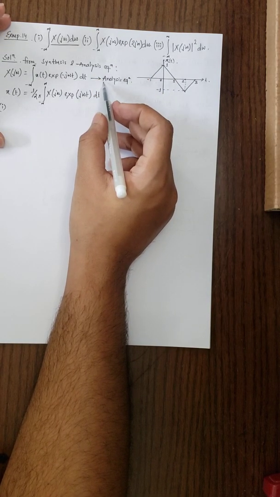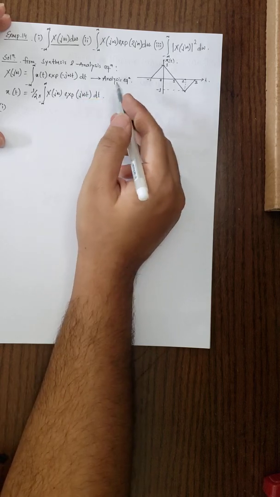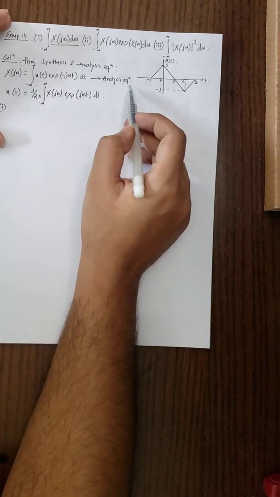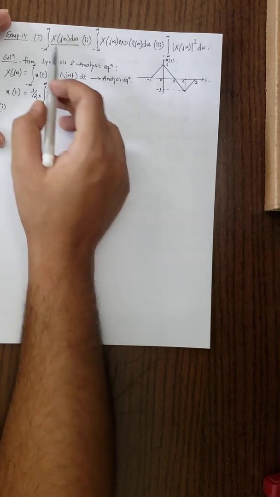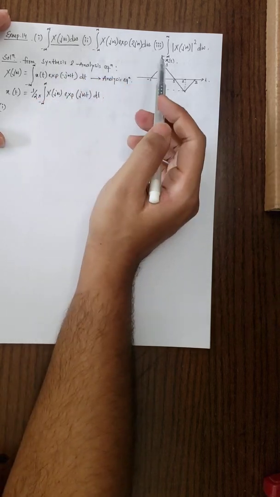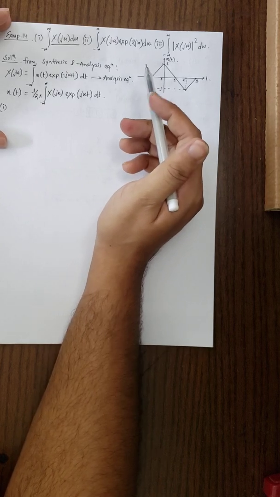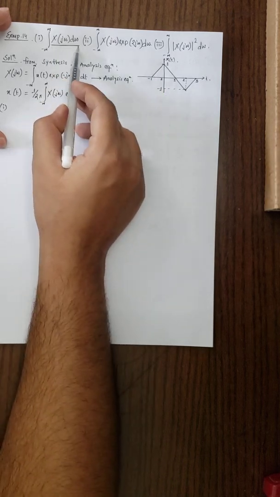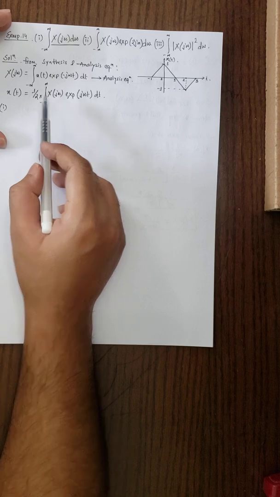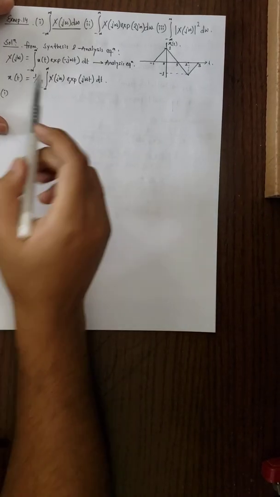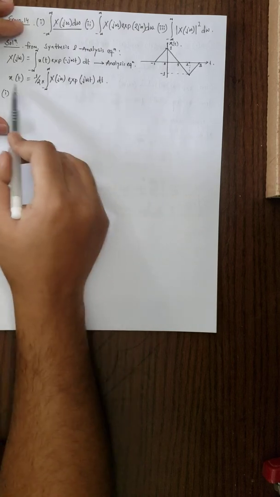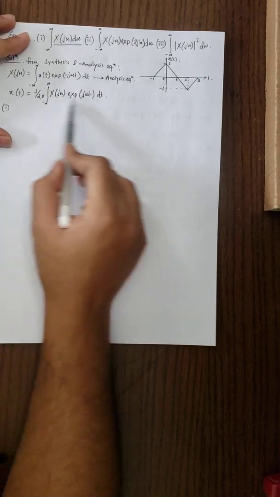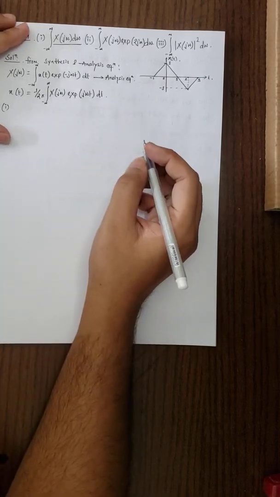What I mean to say is that should we follow the analysis equation or the synthesis equation in order to solve the first part of the problem? I hope it is quite clear that since this term shows quite a bit of similarity with the synthesis equation, we shall have to move forward with the synthesis equation.